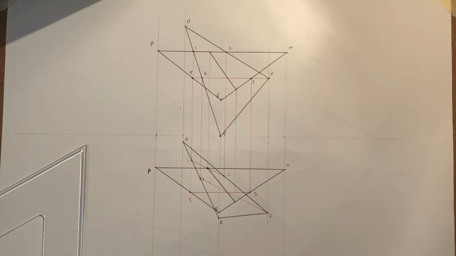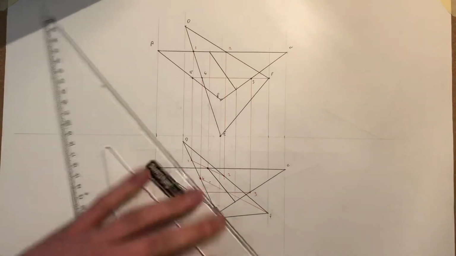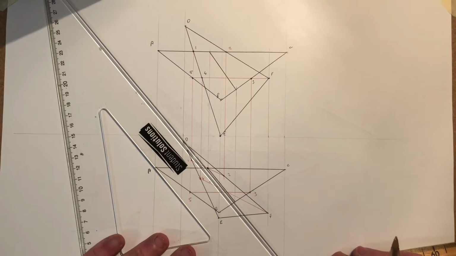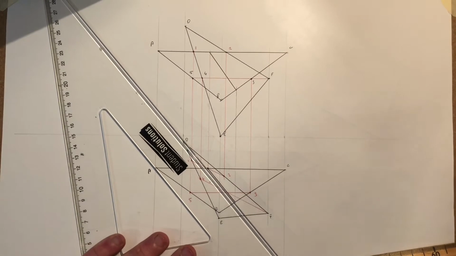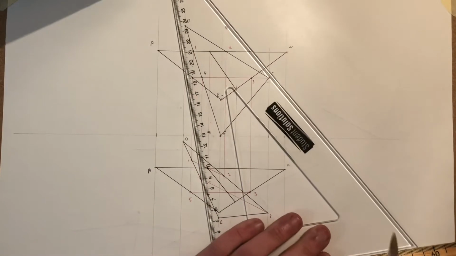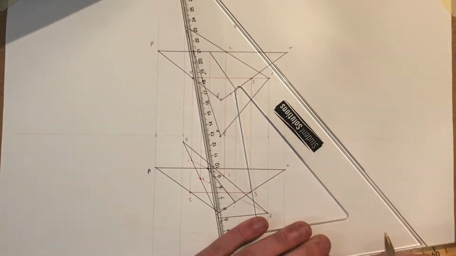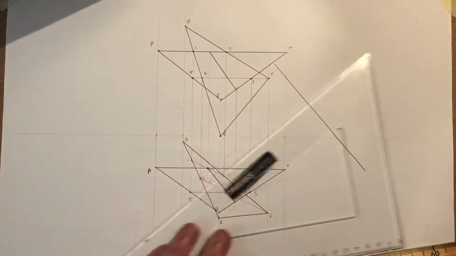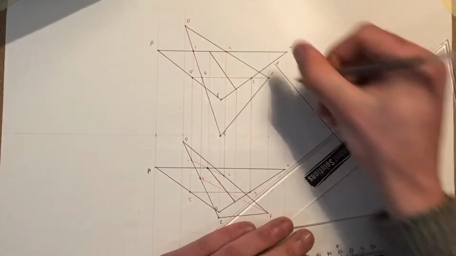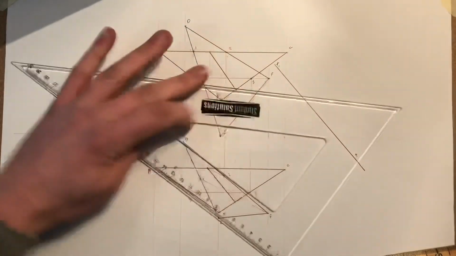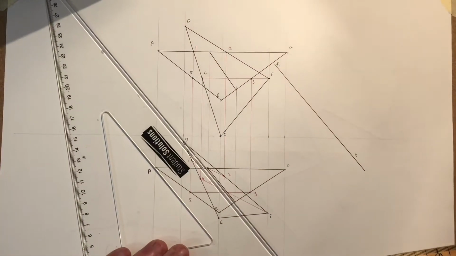So I'm going to take the plan view here, there's my line of intersection. I'm going to set up a line parallel to it, and go out here and set up X1, Y1. Okay. Right, that's it set up now.